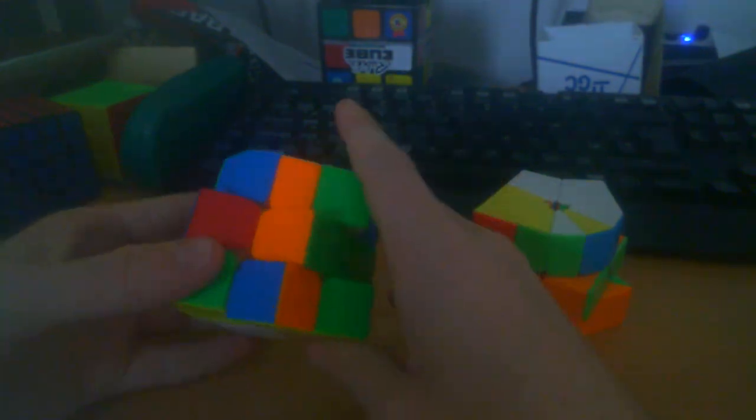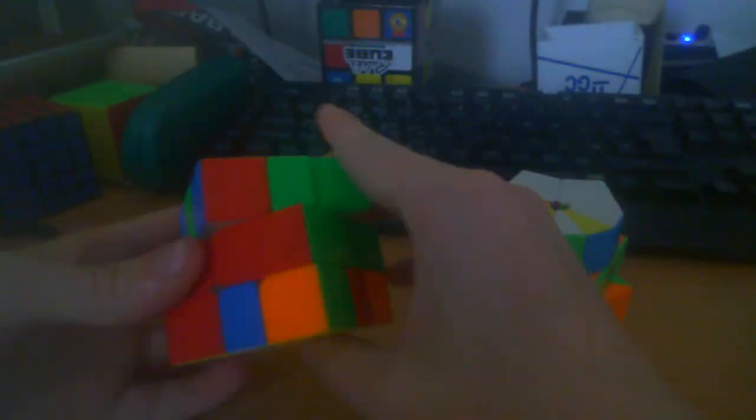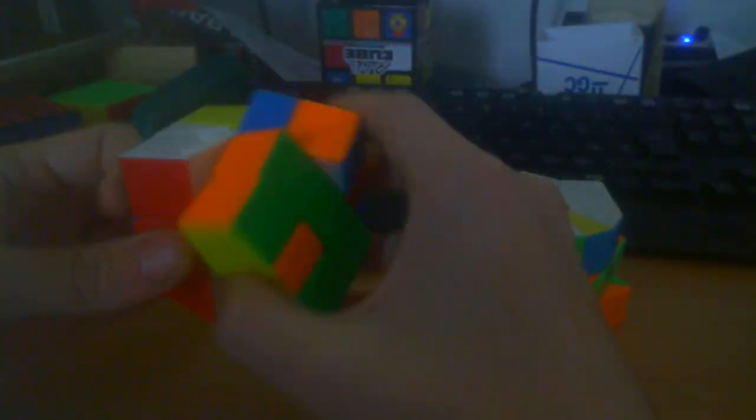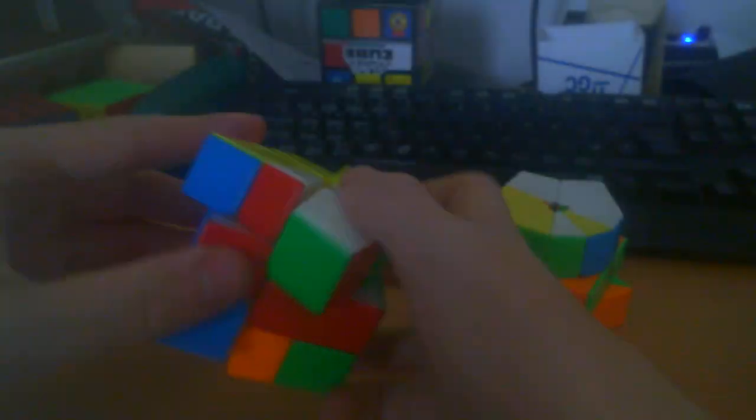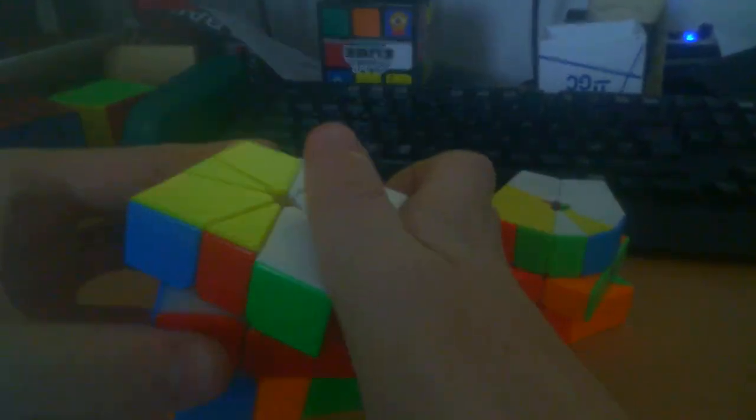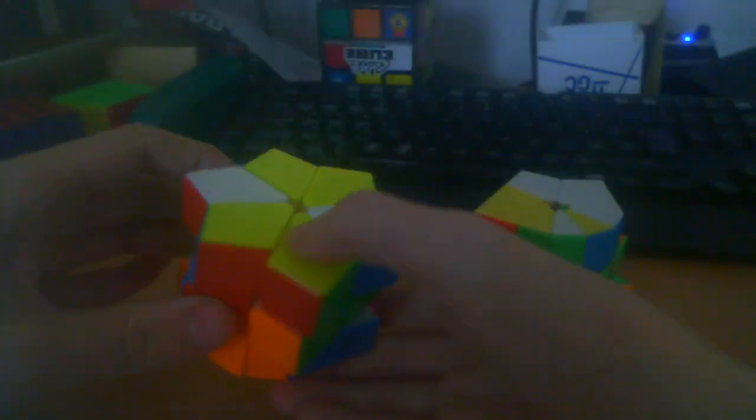So Vandenburgh starts off with cube shape, then after cube shape, orient all the corners, then use an algorithm to orient all the edges, an algorithm to commute all the corners, and then just EP, which you can learn some algs for.